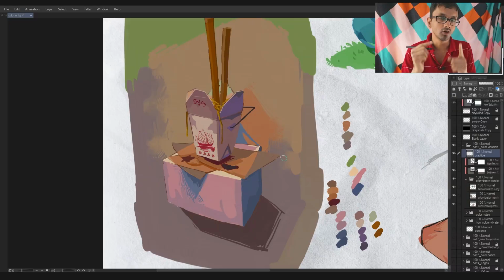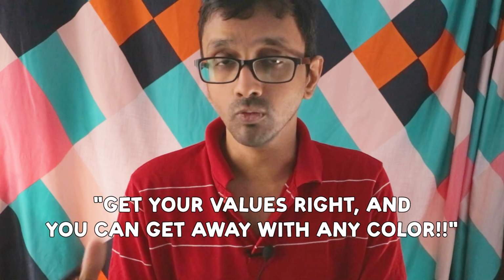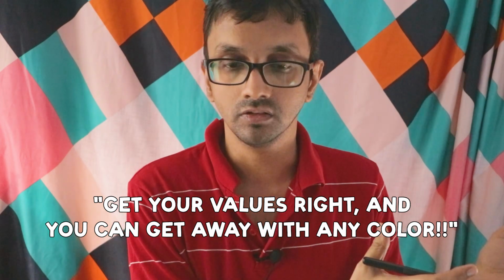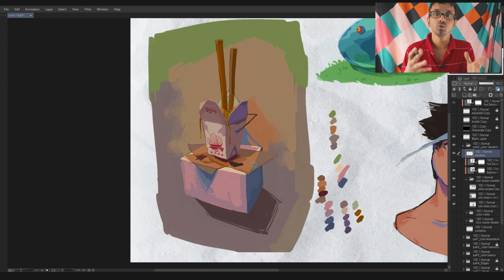But remember, before vibrating colors, the values are the most important. So if I turn this to grayscale, the values still hold. So if your values are right, you can literally get away with any color. You just need to keep your values proper.